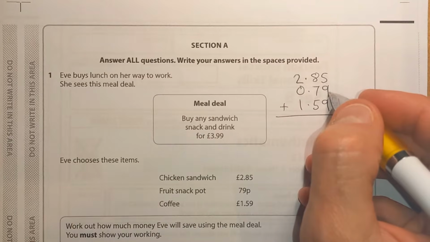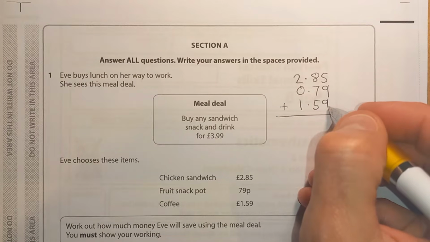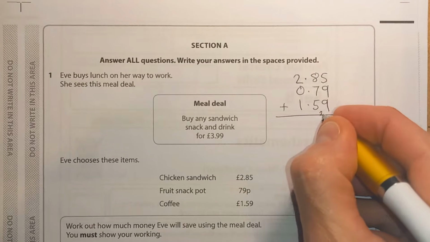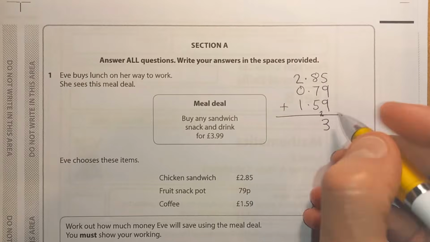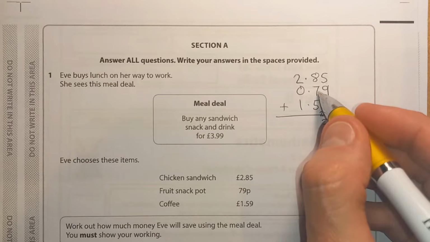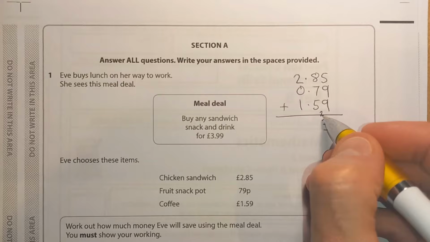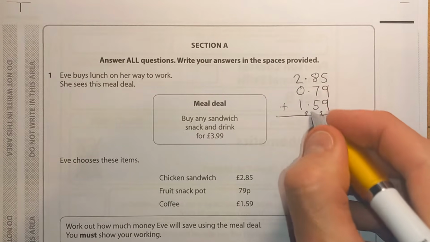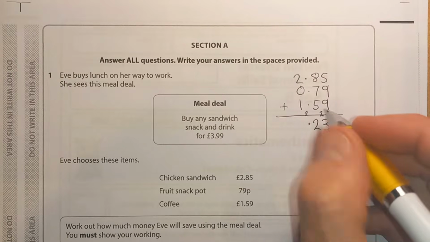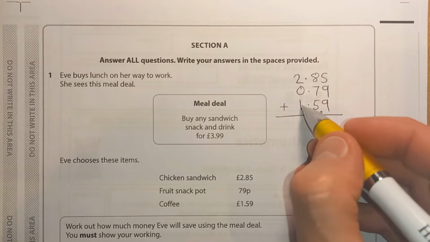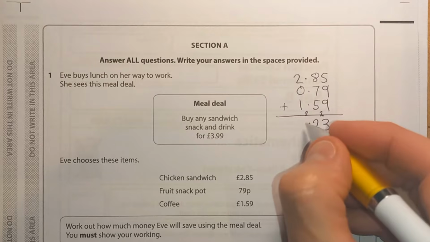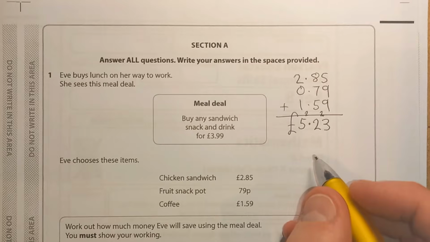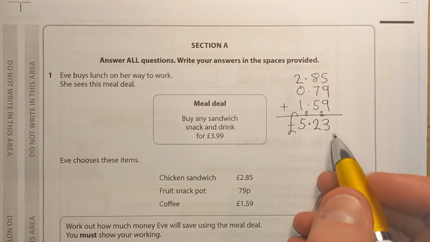So 5 plus 9 is 14, add another 9 is 23. So we put the 3 and carry the 2. Then 8 plus 7 is 15, plus a 5 is 20, plus a 2 is 22. So 2 and carry the 2. Now we bring our decimal point down. Now we've got 2 plus 0 plus 1 is 3, plus the 2 we carried is 5. So the total cost, if we bought the items individually, would be £5.23.